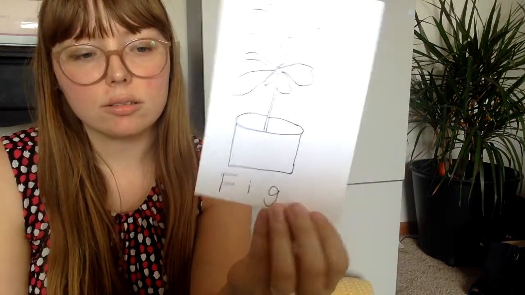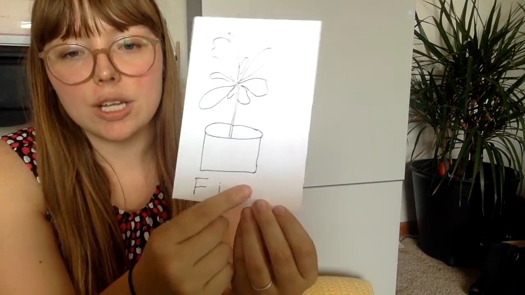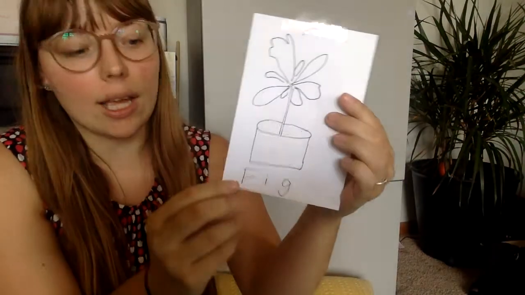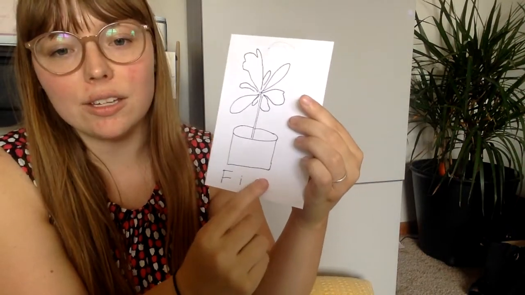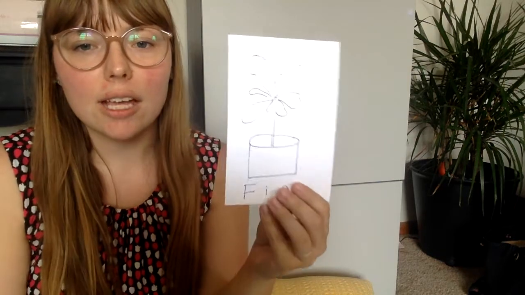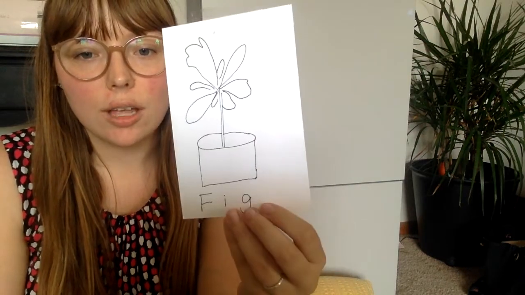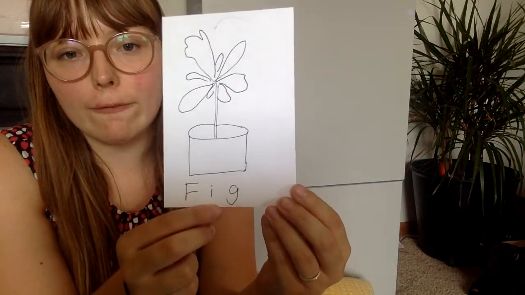I heard two words that I'm not quite sure the meaning of. One of them is the word fig. F-I-G, fig. Let's spell that together again. F-I-G, fig. Take a look at this picture and take a look at the word fig.